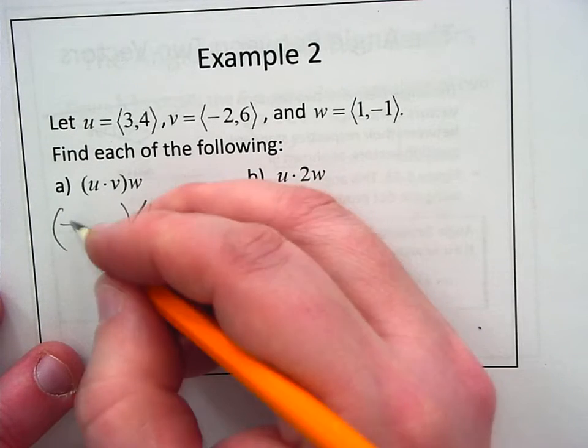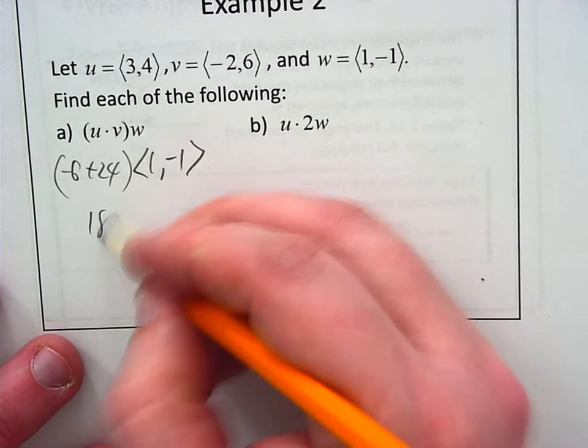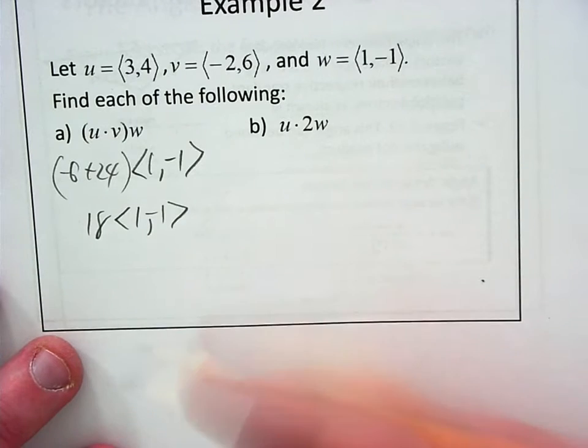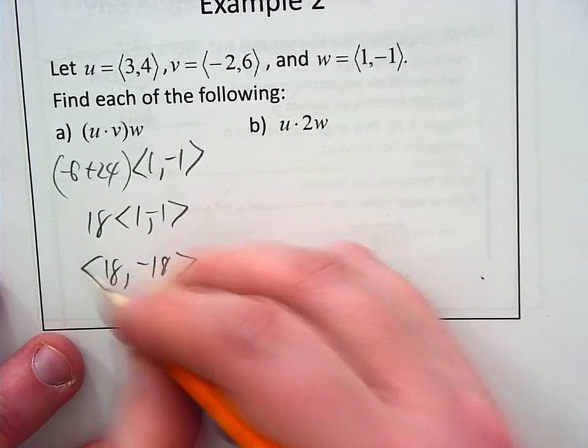18, because you're going to have negative 6 plus 24. So then what am I going to do with the 18 out front? Distribute it. You multiply times both parts. 18 and negative 18. So you generate a new vector that's 18, negative 18.